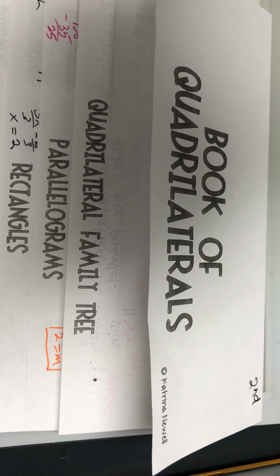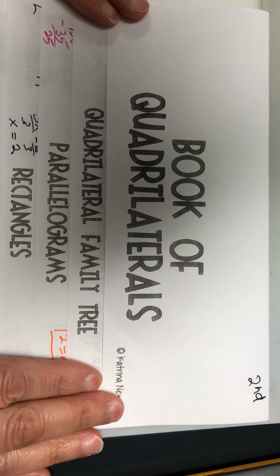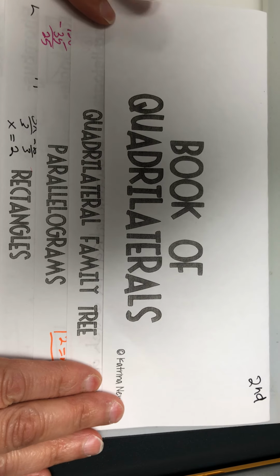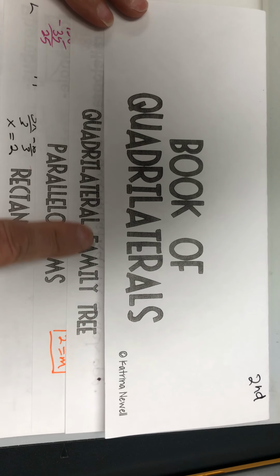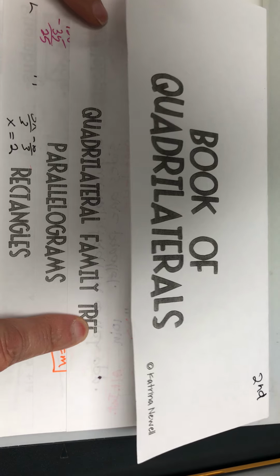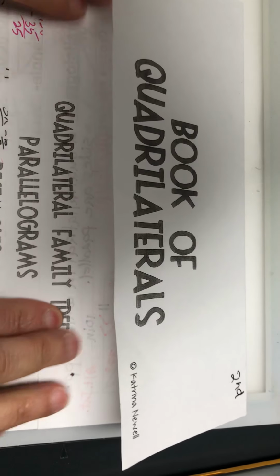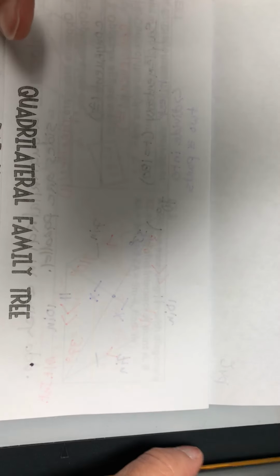Hello, welcome to NTI Day 15, and here we are in our quadrilaterals flip book. I want to look here at the quadrilateral family tree section. Open this up and it is completely blank. So I'm going to start up at the very top.